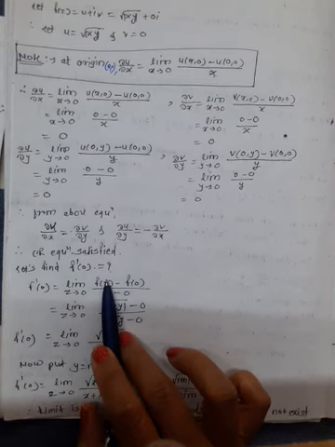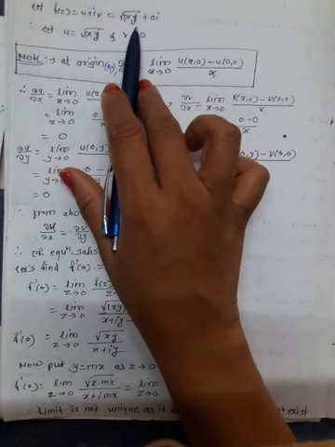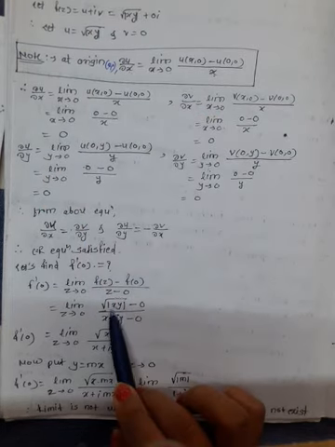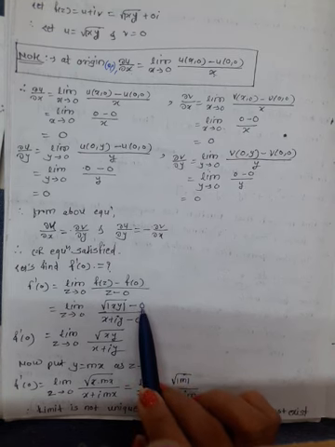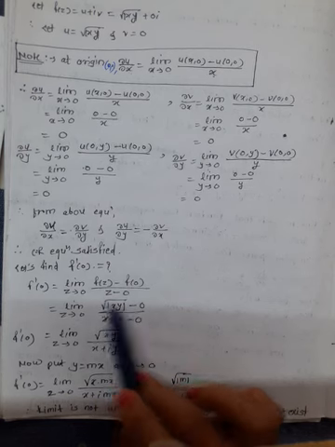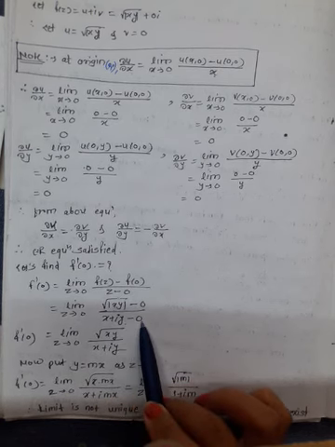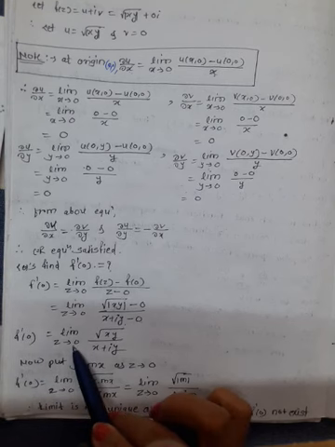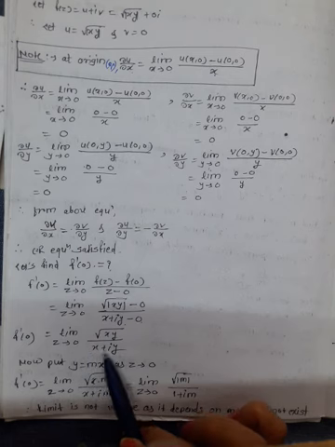Now put the values here. Limit z tends to 0. f of z is, the given function, root of mod of xy, minus f of 0, which means put x is equal to 0, y is equal to 0, we get 0 here, divided by z. Put z is equal to x plus iy, minus 0 as it is. That's why f dash 0 is equal to limit z tends to 0. This 0 gets cancelled. Root of mod xy upon x plus iy.